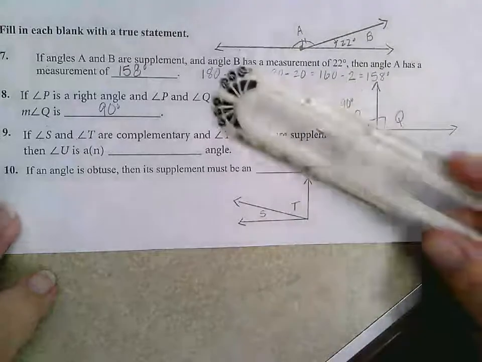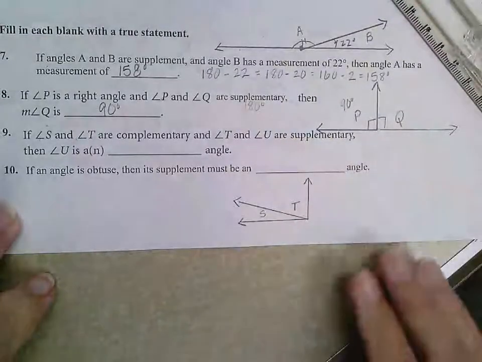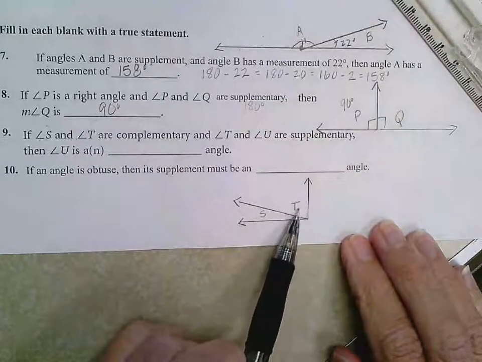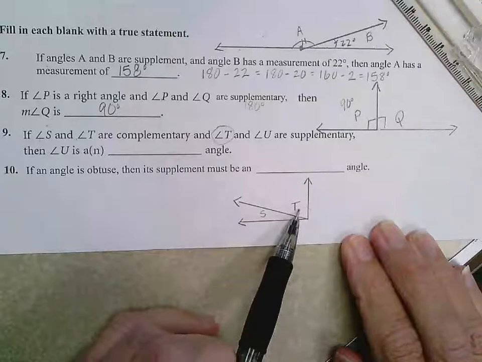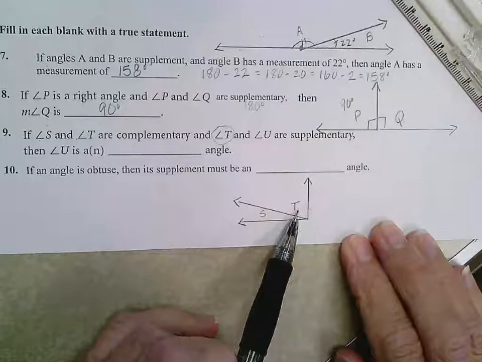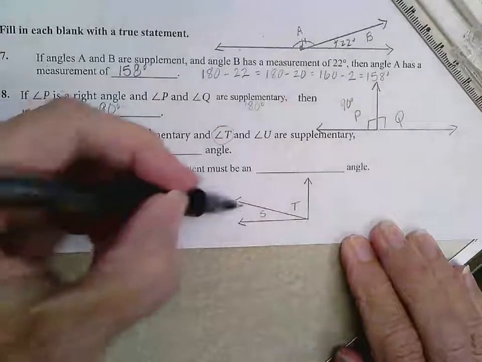So I'm going to take one of the line segments that contains angle T, and I'm going to extend it.